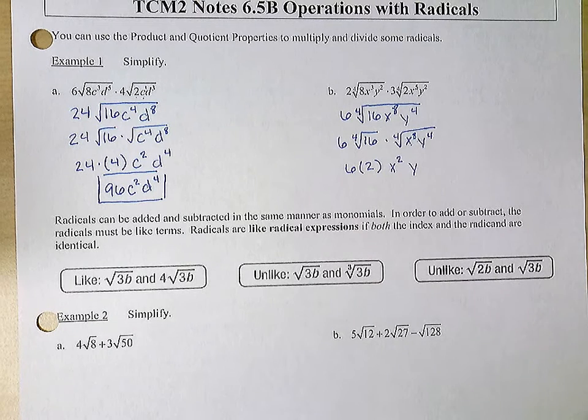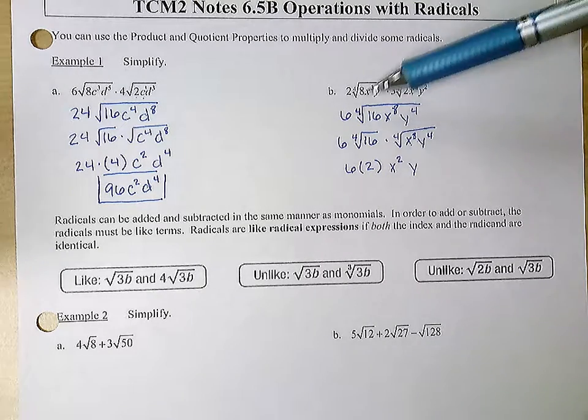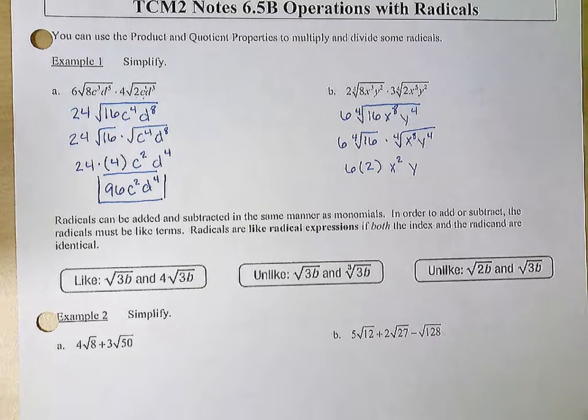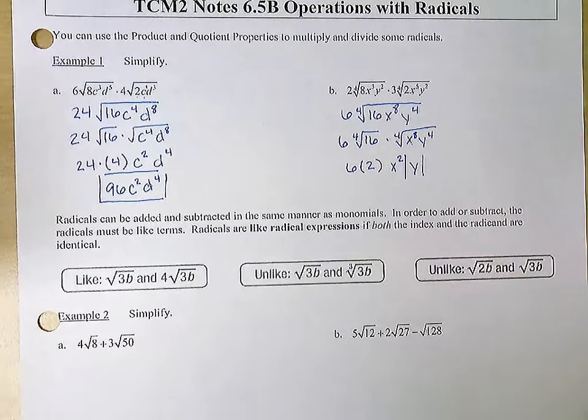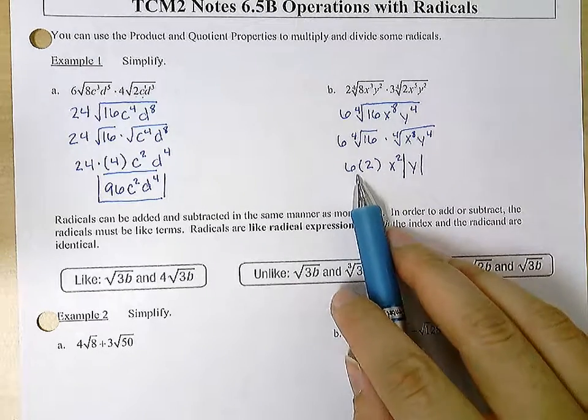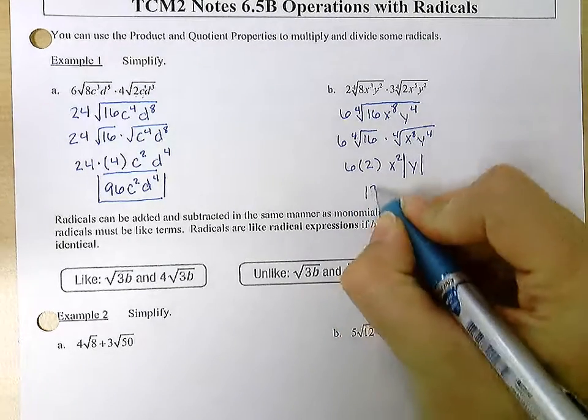Now, do you remember that thing that we did before, where if I had an even root and an even power and ended with an odd, what do I need to add? Which one do I have to add absolute value to? The y. So I still have this 6 times 2 here. That's 12.